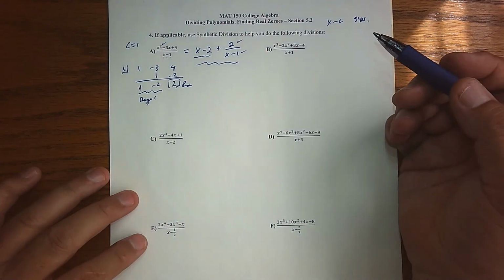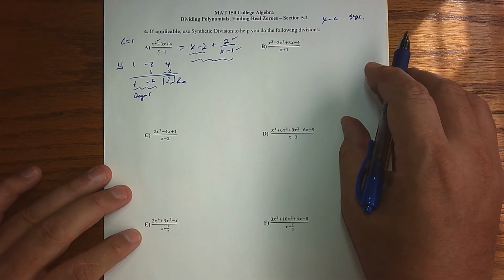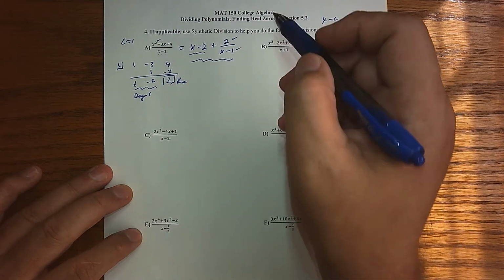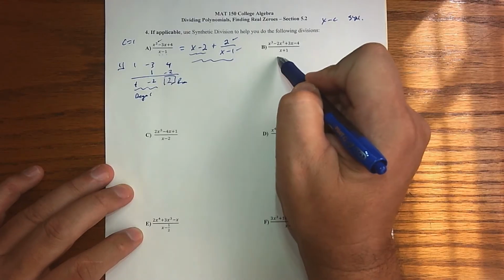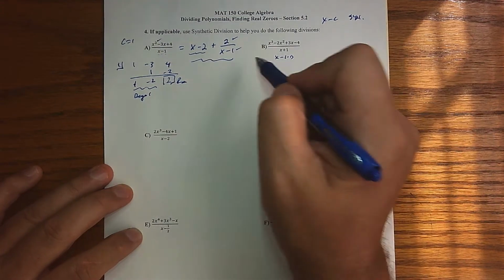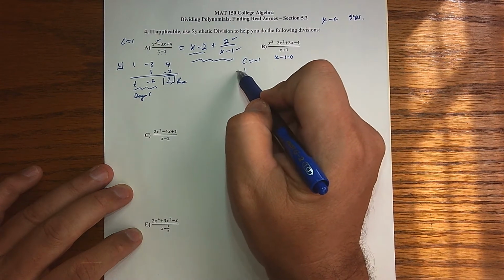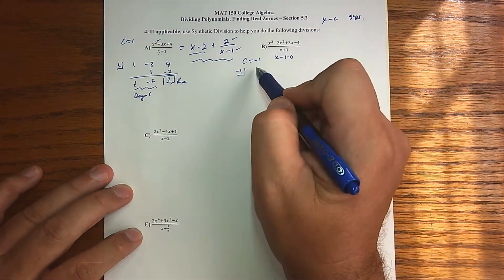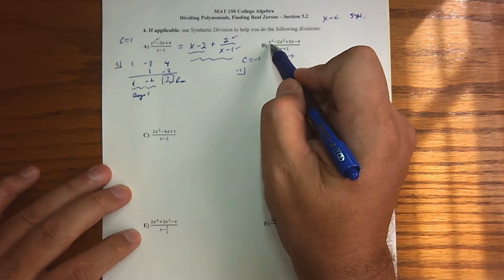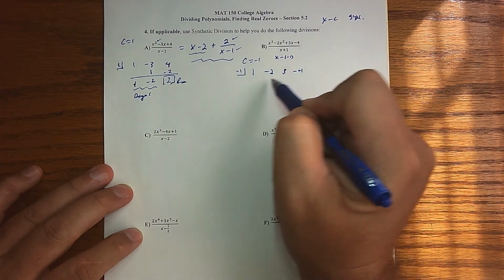Of course, you can check that by doing the long division process. But if you're crazy enough to do it, knock yourself out. Okay? In the next one, we have x plus 1. Well, that rewritten is x minus a negative 1. So our c in this case is negative 1. So I'm going to write that in a little box. And then outside the little box, I'm going to start listing my coefficients. So we got 1, negative 2, 3, and negative 4.